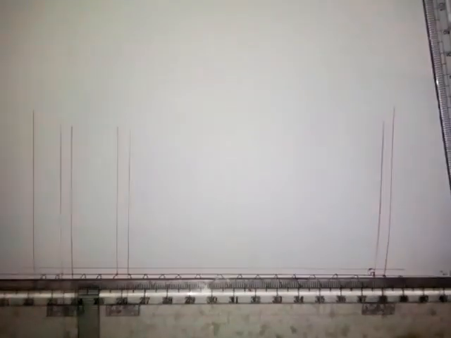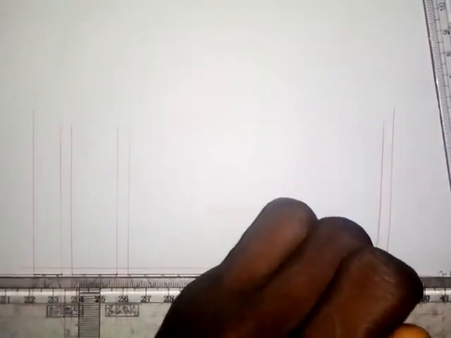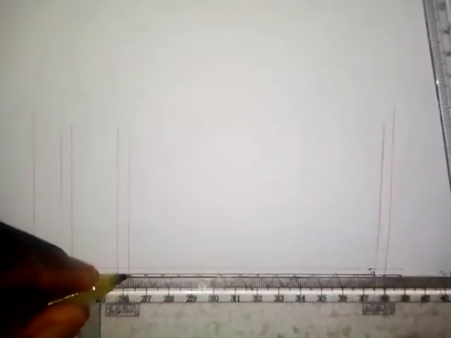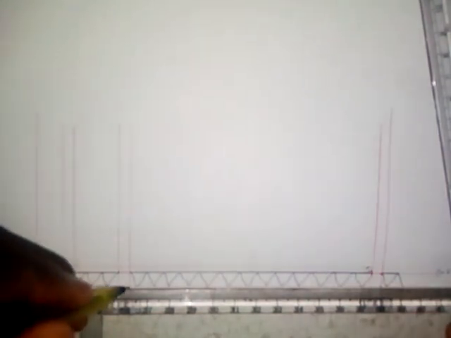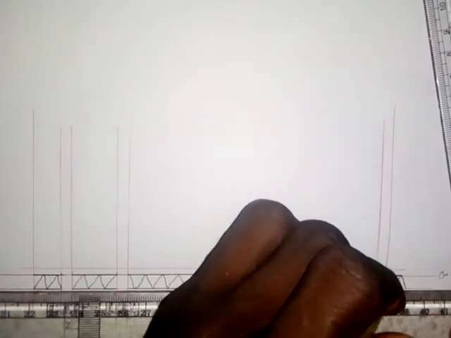So I'm going to make this a thick line. This should be a thick line. Also a thick line here, and here also a thick line. This will also be a thick line. Alright, so that is for the hardcore.